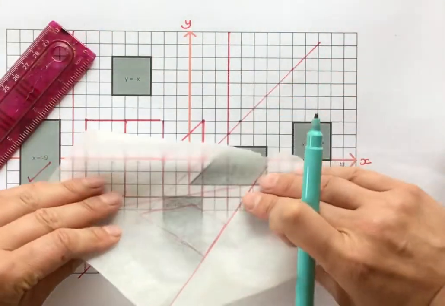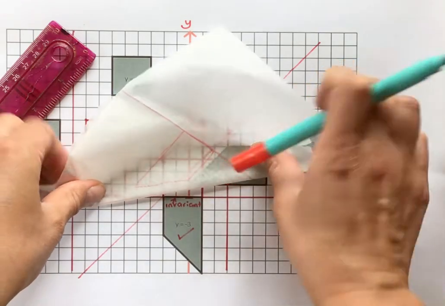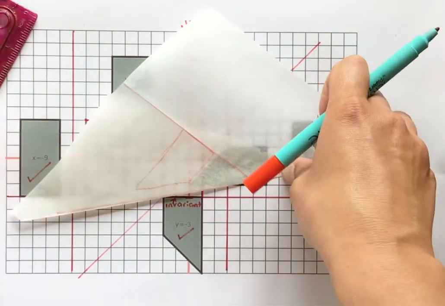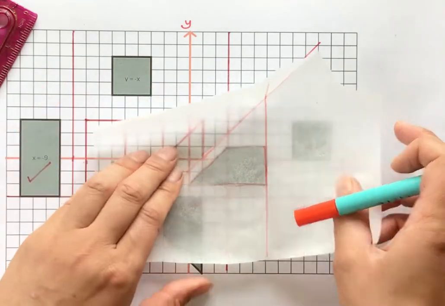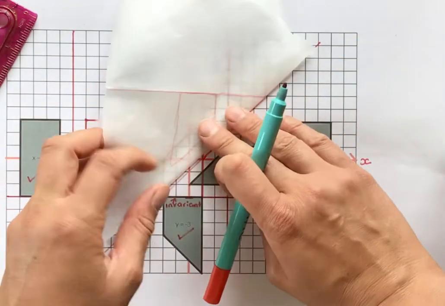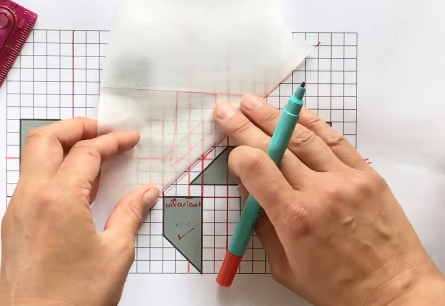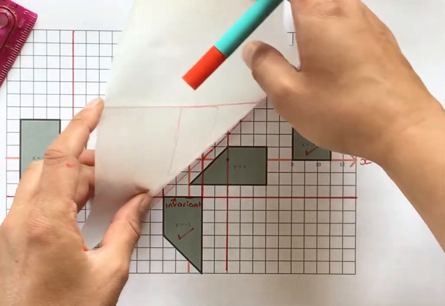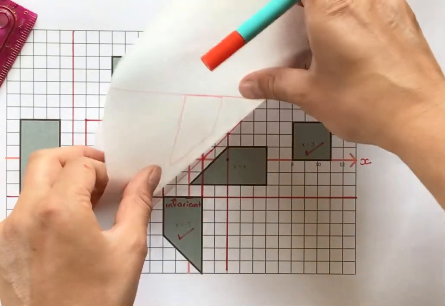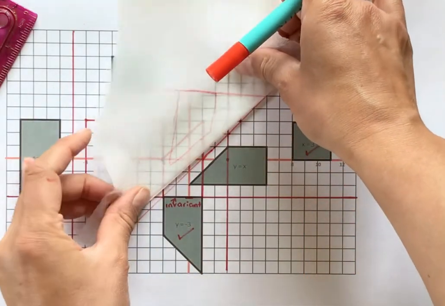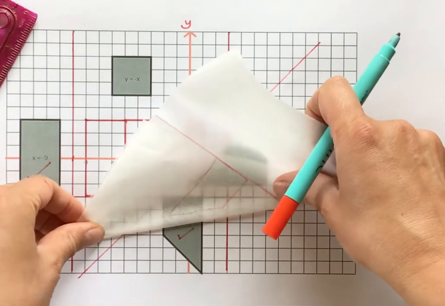And then I'm going to fold over my mirror line, line it back up and fold it over to see where my shape goes. And I can see that my shape will sit, I think I've folded it a bit skewiff.